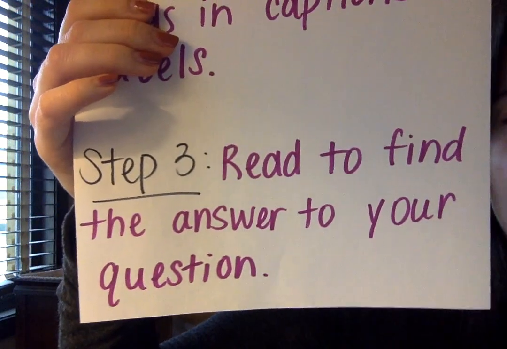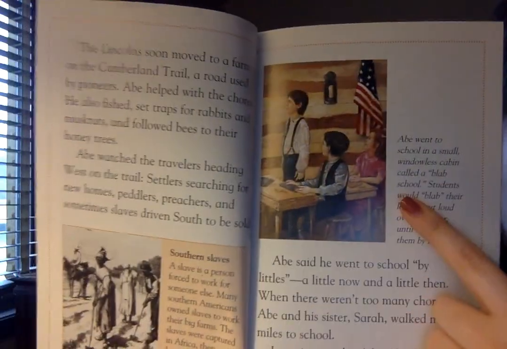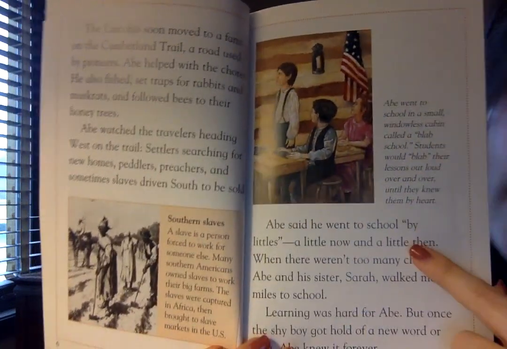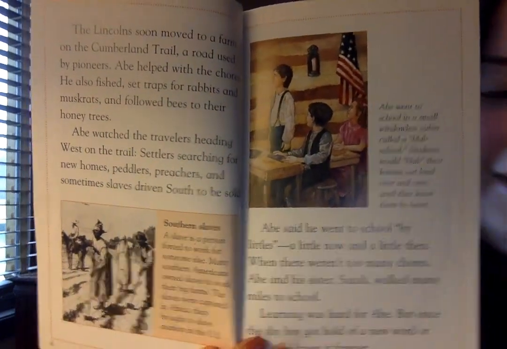So to help us answer the question, read to find the answer to your question. So this caption helps me understand the image because it helps me realize what a blab school is. It teaches me all about that. And it shows that Abe went to blab schools. So that's another example.